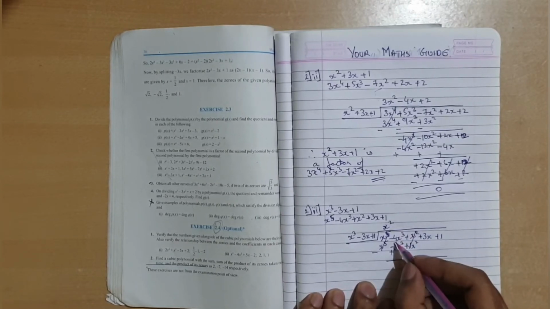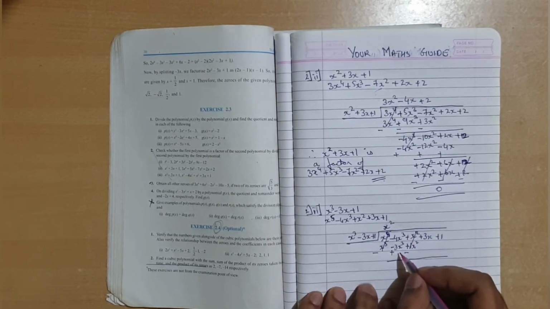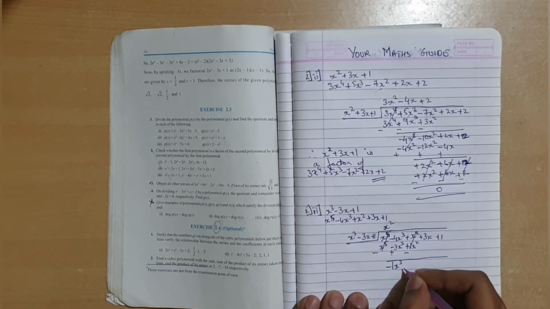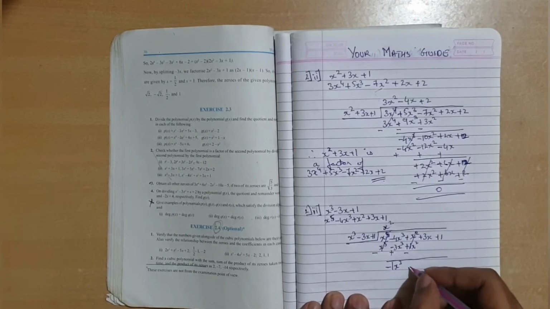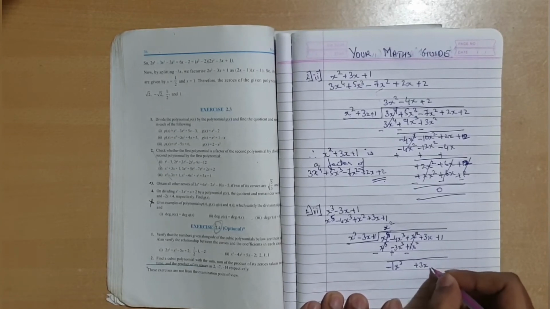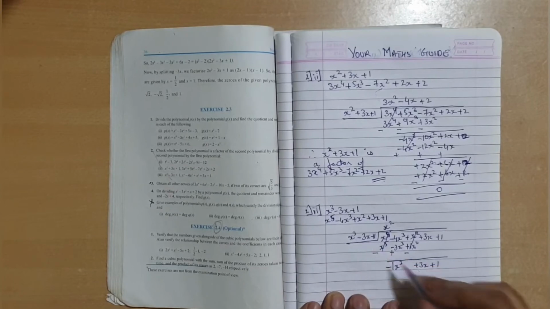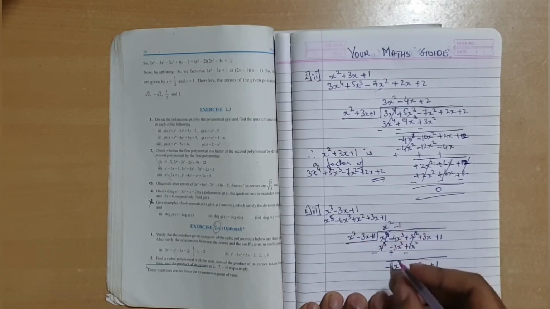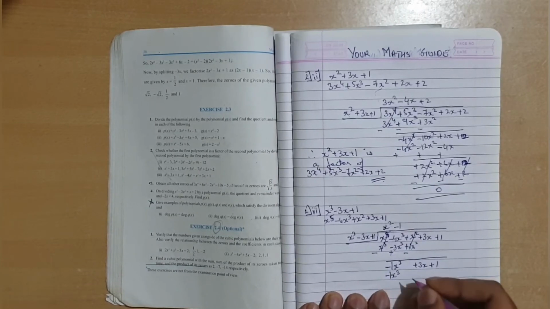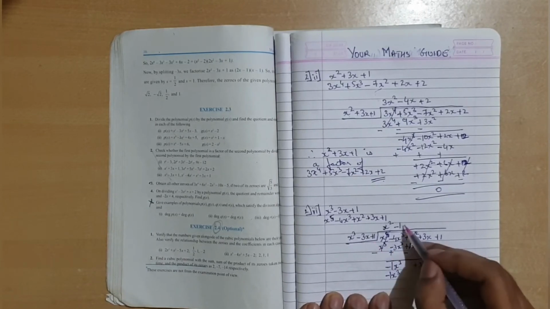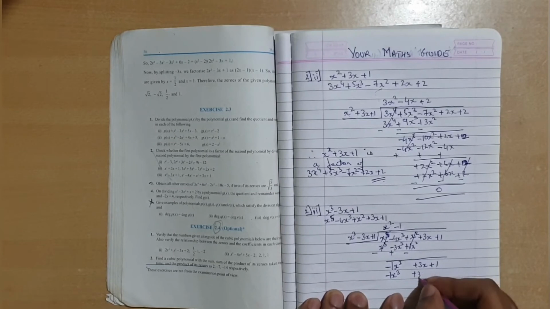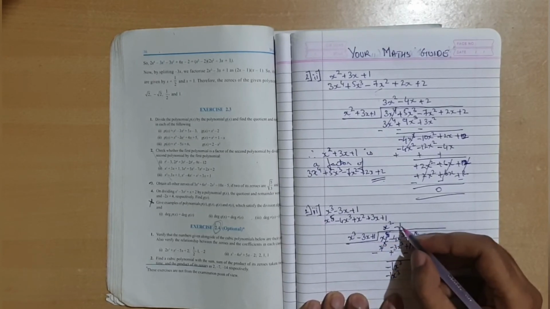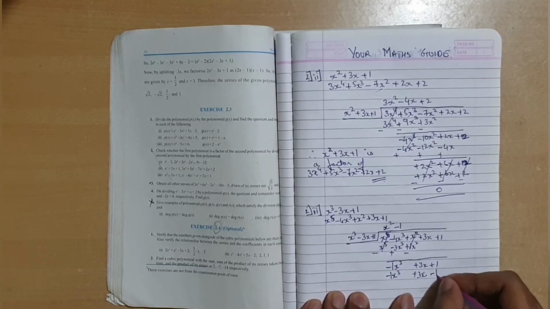So what is left is minus 4x cube plus 3x cube, which will give us minus 1x cube, then plus 3x plus 1. So x cube into x cube minus 1, x cube into minus 1 is minus 1x cube, minus 3x into 1, plus 3x, plus 1 into minus 1, I have minus 1.